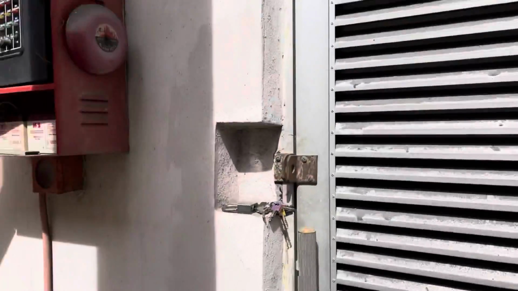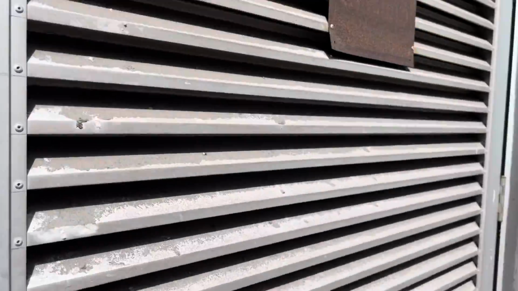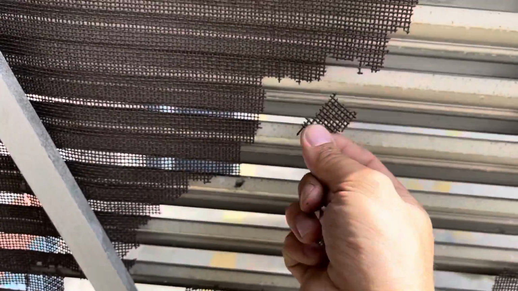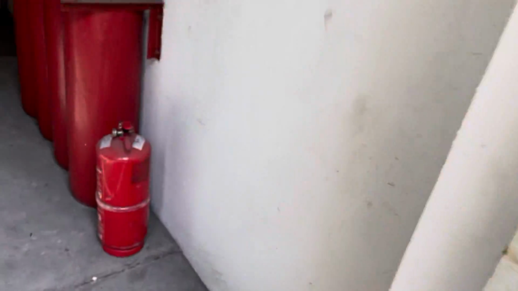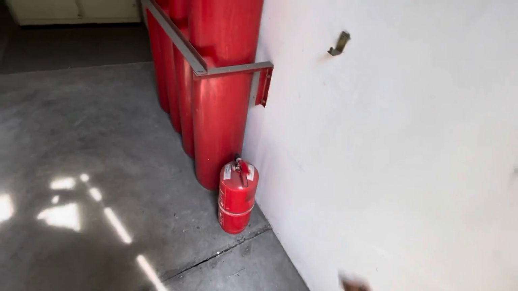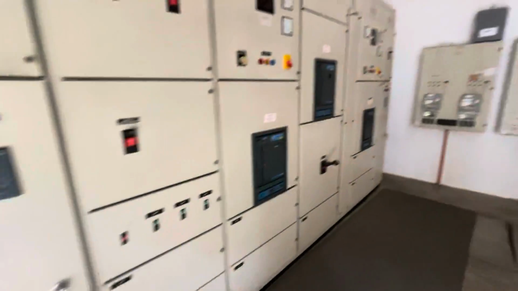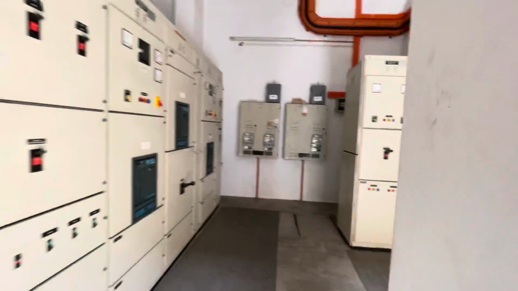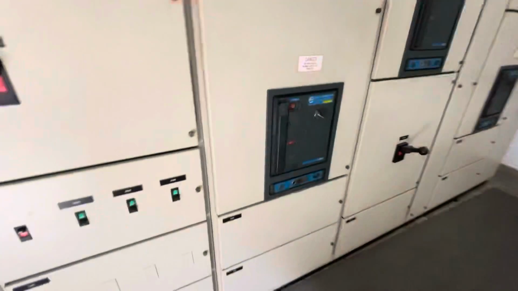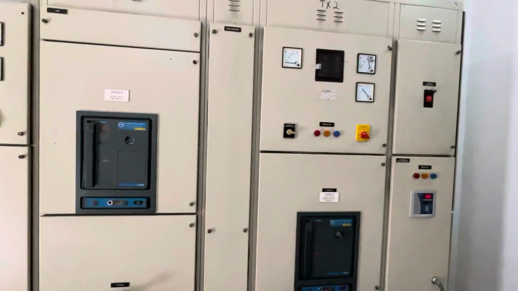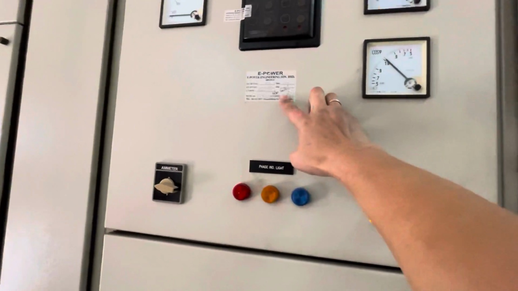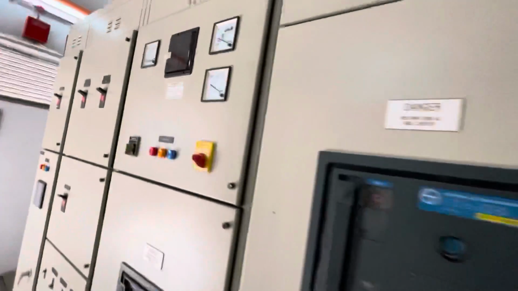Okay, block number 3 LV room using aluminium with louver. This one has insect mesh, but it's rusted and broken. Advised to replace with PVC type. CO2 fire extinguisher missing, to replace, not using the ABC. Okay, let's switch on the light. Here we have the protection relay faulty, advised to replace. Relay faulty also, advised to replace.